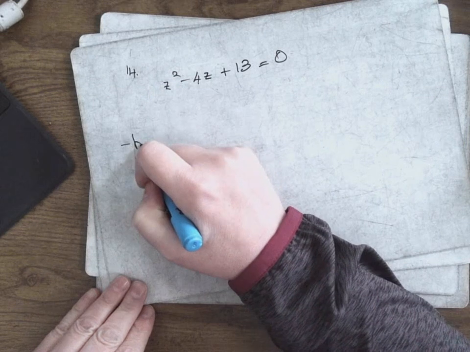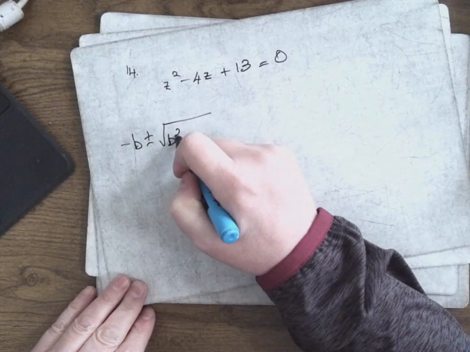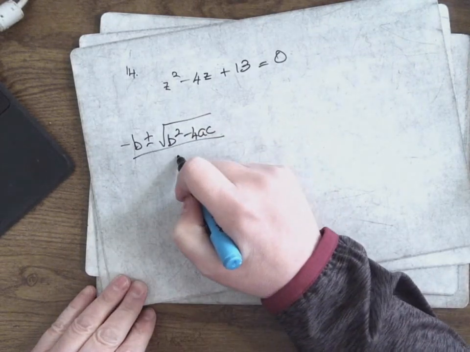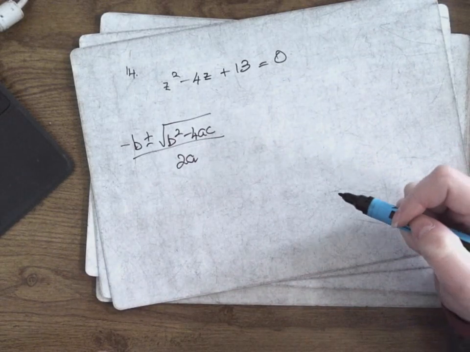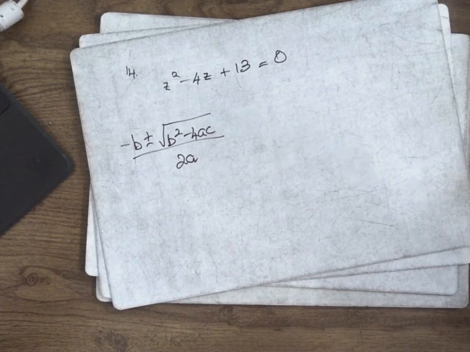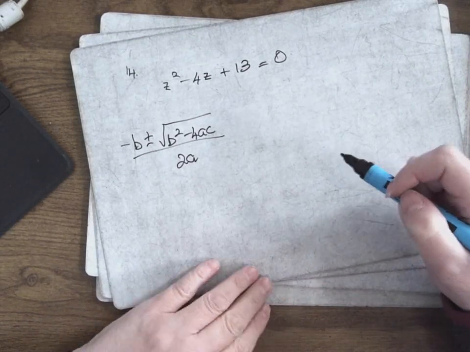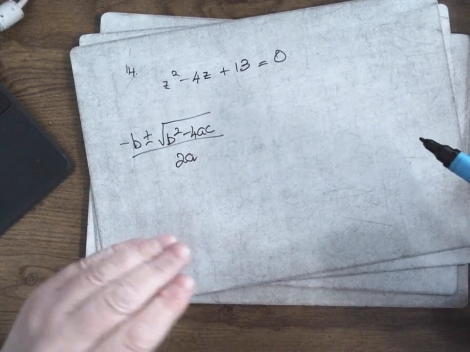Minus b plus or minus the square root of b squared minus 4ac all over 2a. But we know the answer is going to be imaginary. How do you know by looking at it? Because they use what letter? Z. They use Z instead of X, or Y, or A, or B. If they use Z, it's imaginary, right?